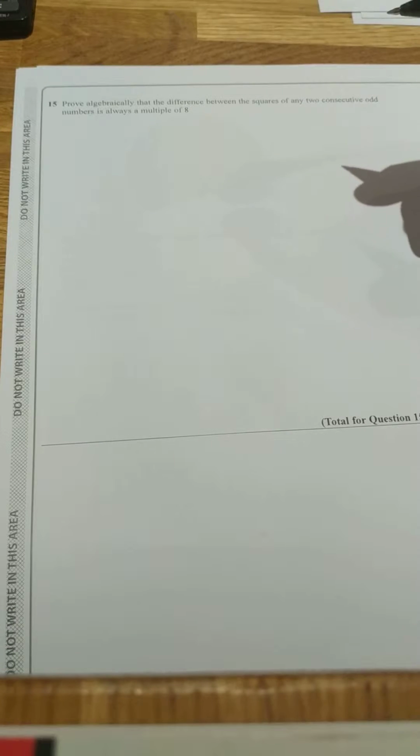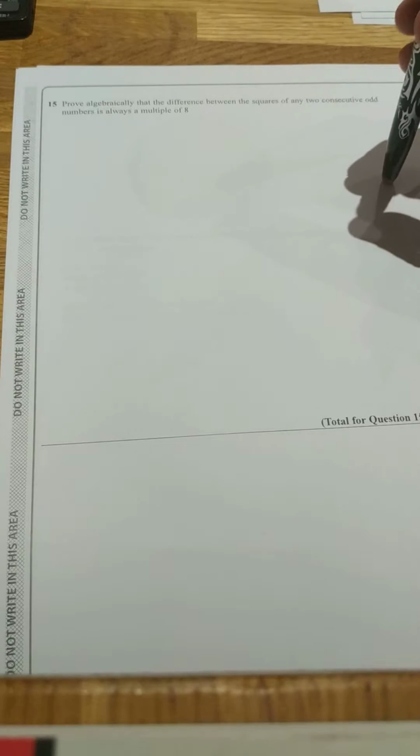Okay, your mock paper, November 2018, Edexcel, and this is paper 3, question 15, and we'll see how far we get towards the end. So prove algebraically that the difference, so that's going to be a takeaway, between the squares of any two consecutive odd numbers is always a multiple of 8. So you should get the first mark on this.